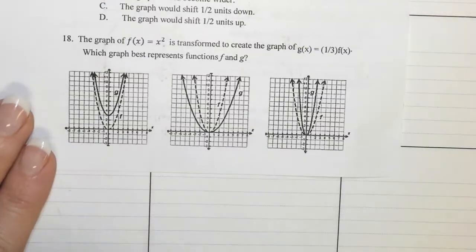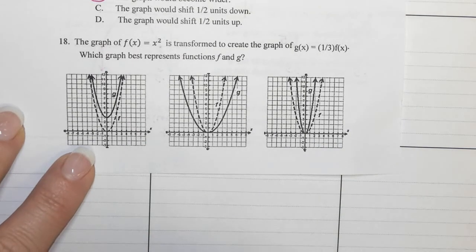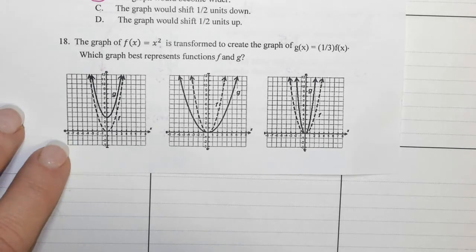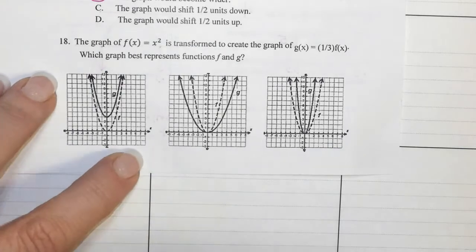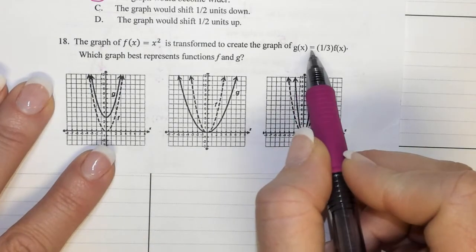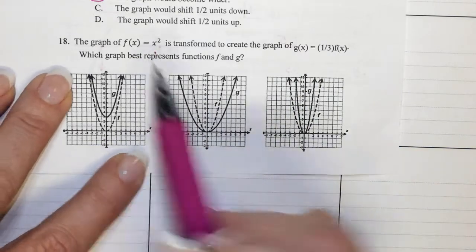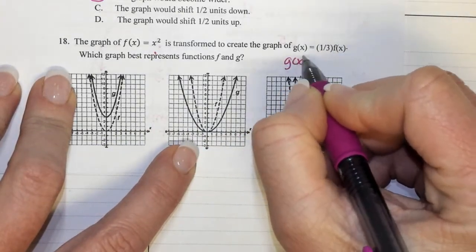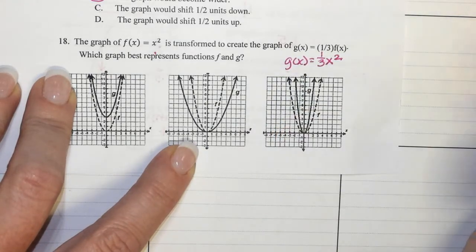Okay, last one, number 18. The graph of f of x equals x squared is transformed to create the graph of g of x equals 1/3 times f of x. So which graph best represents the function f and g? So if this is saying g of x equals 1/3 times f of x, and we know that f of x equals x squared, that means g of x is equal to 1/3 x squared.